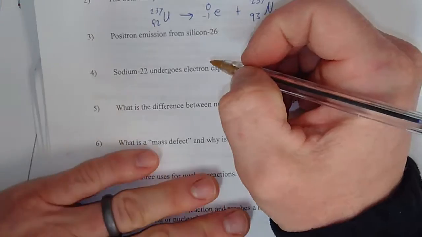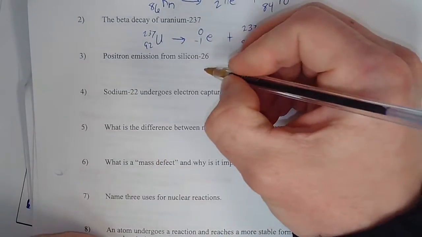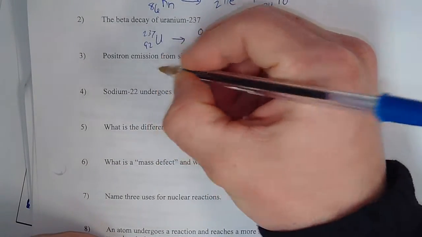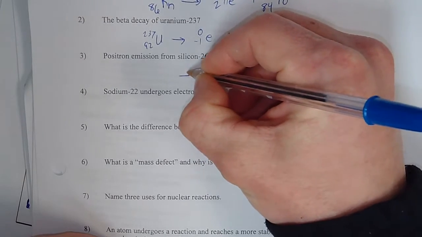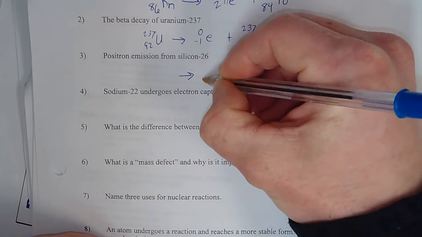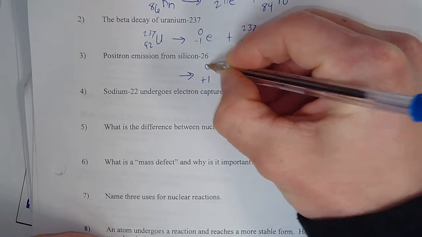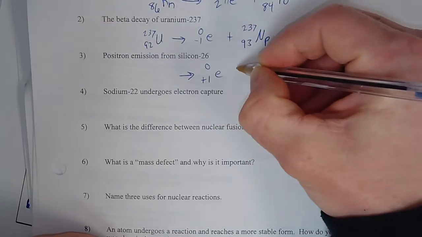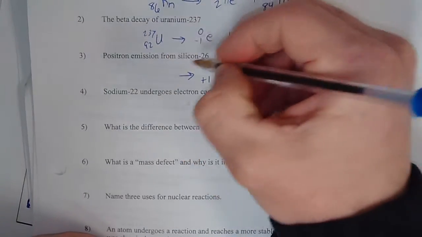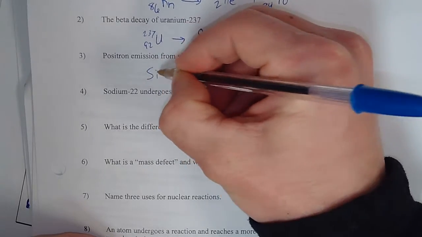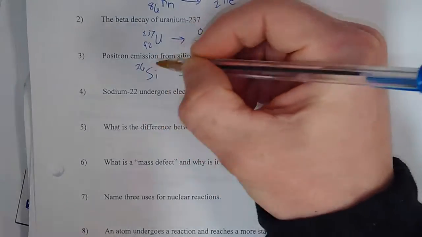Positron emission. So let's produce a positron. Remember, a positron is the antimatter equivalent of an electron. So it's a 0, plus 1 e. And we're doing that from silicon 26. If you look on the periodic table, silicon has an atomic number of 14.